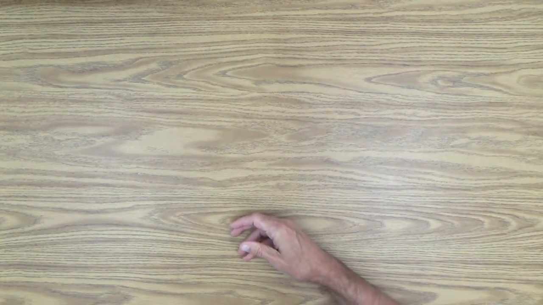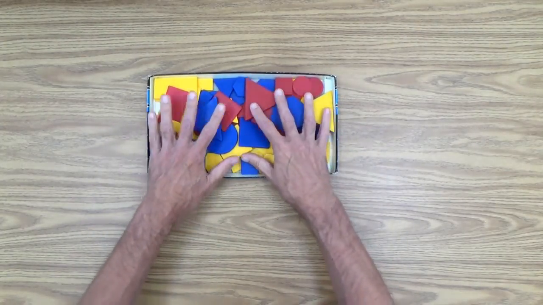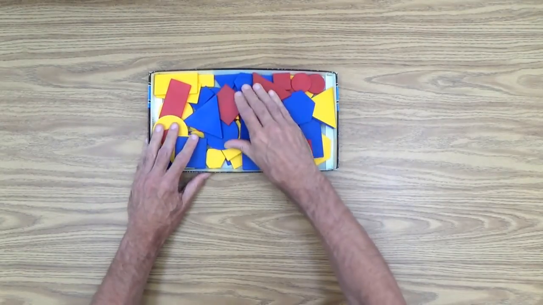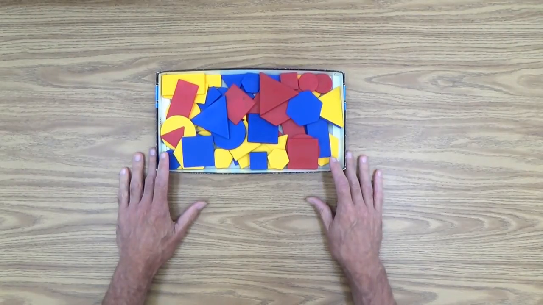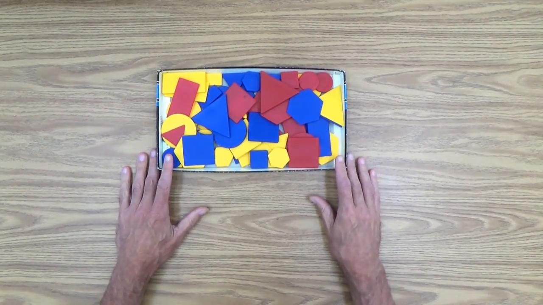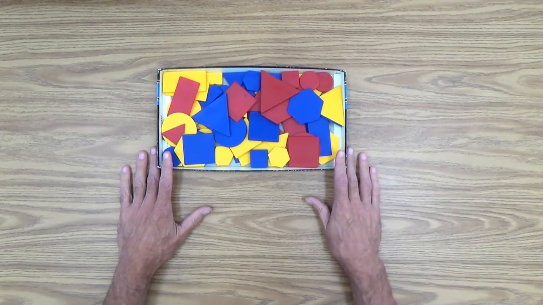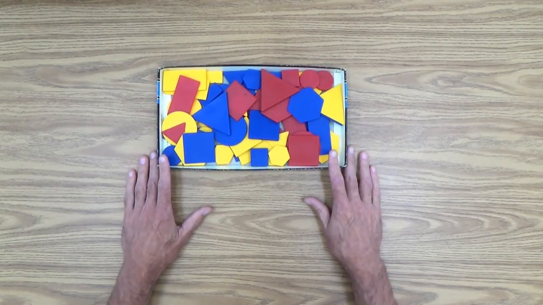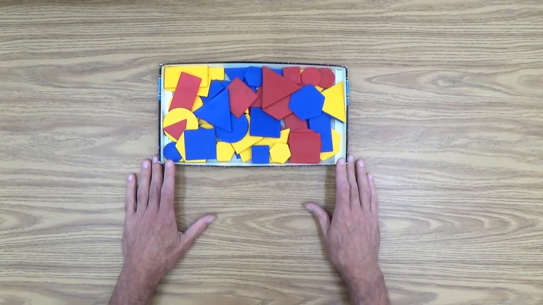And I'm going to bring in my attribute blocks. And as you can see, I placed them in a shallow tray, which is the top of a shoebox. That works pretty well. And like I said, there are 60 of them. And you can sort these by shape, by color, by size, and by thickness. So that is a total of 4 different attributes. So let me explain a little more.